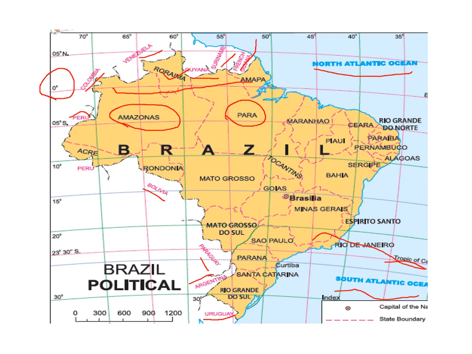Now you can see the latitudes and longitudes here. You can see 5 degrees north latitude. From here the extent of the country is till 33 degrees south latitude. And you can also see the parallels of longitudes here.